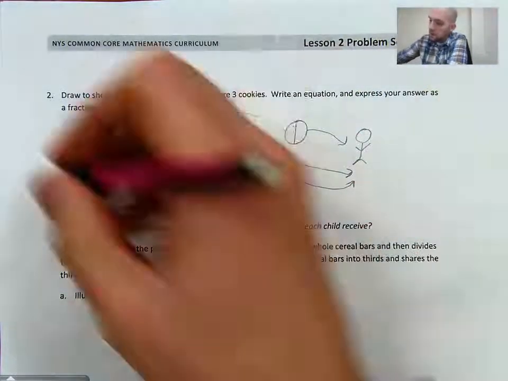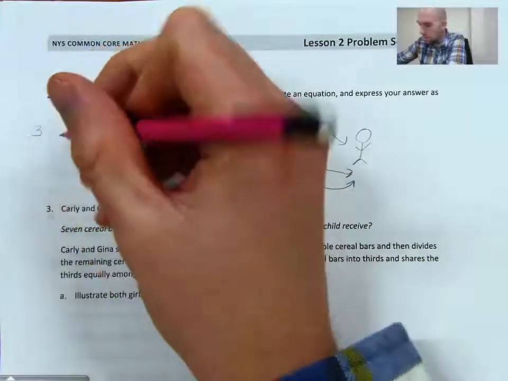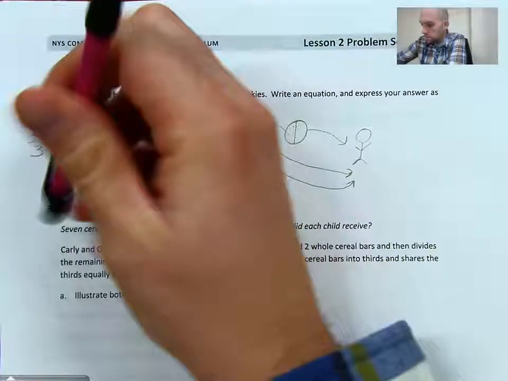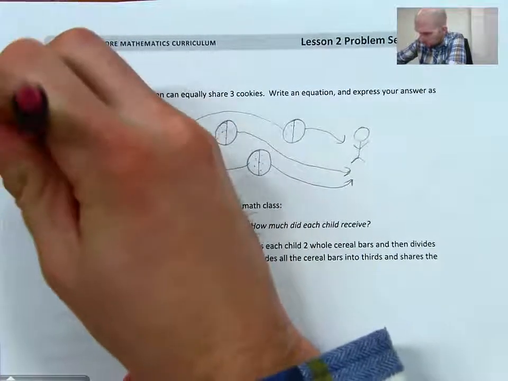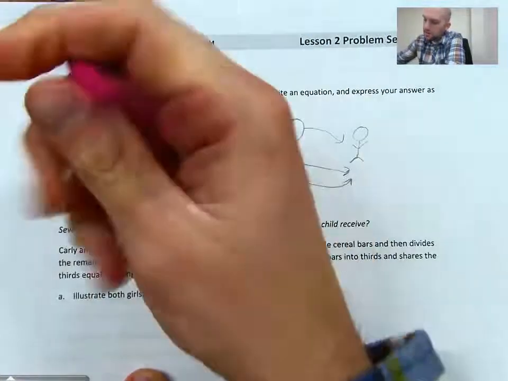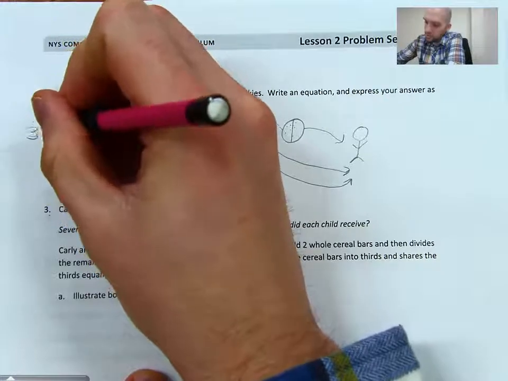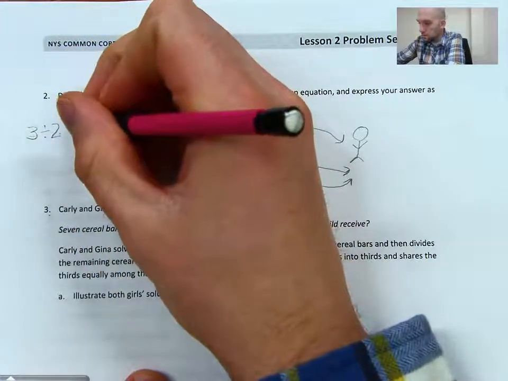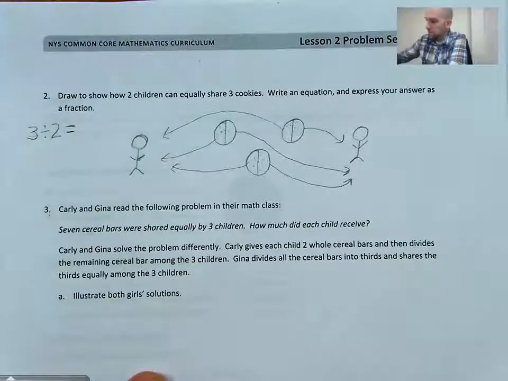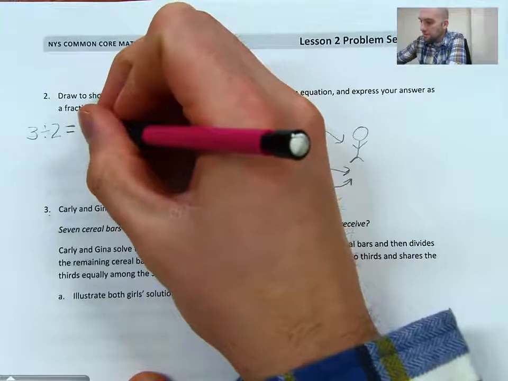And the way that that would look is we would have 3 halves. Well, let's look at it instead as 3 cookies divided by 2 children, 2 groups. And we see that each one gets 3 halves.